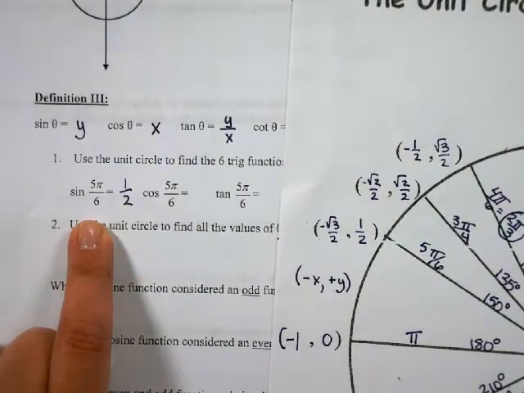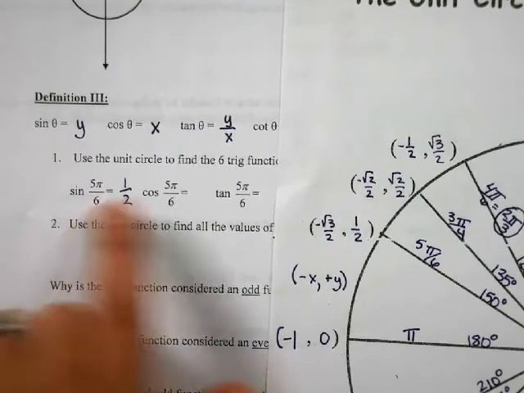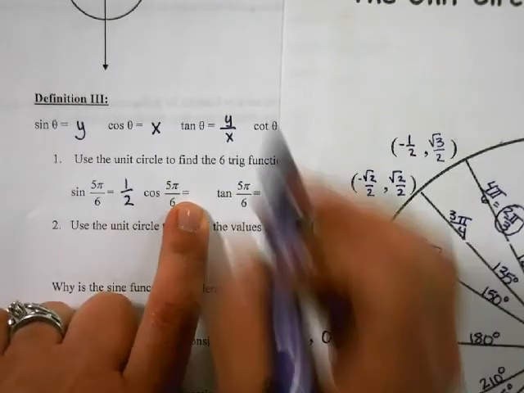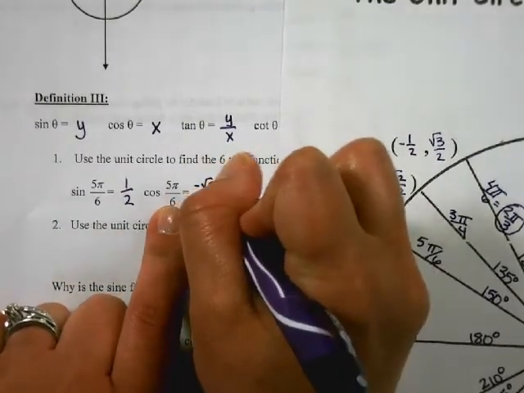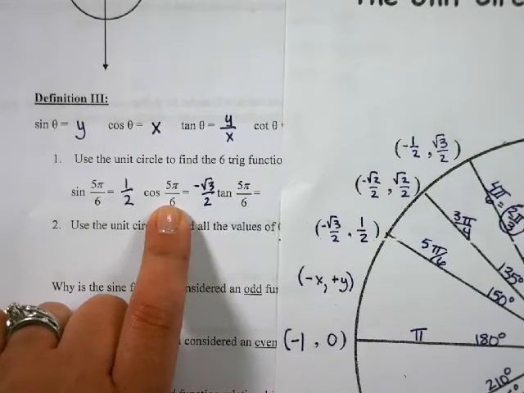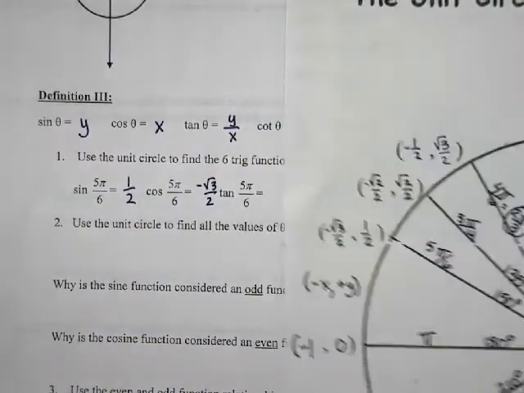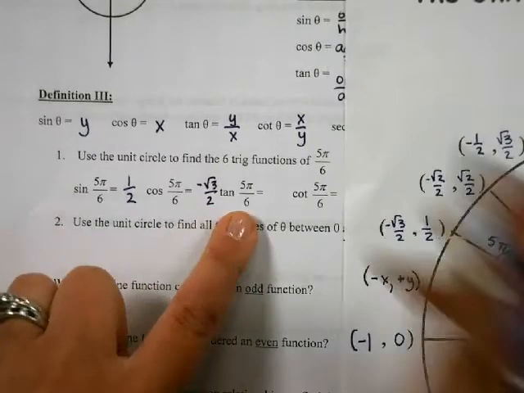We've taken our exact value chart and put them across all 4 quadrants. So the cosine of 5 pi over 6 is negative root 3 over 2. Tangent, remember, is sine divided by cosine, or y over x.